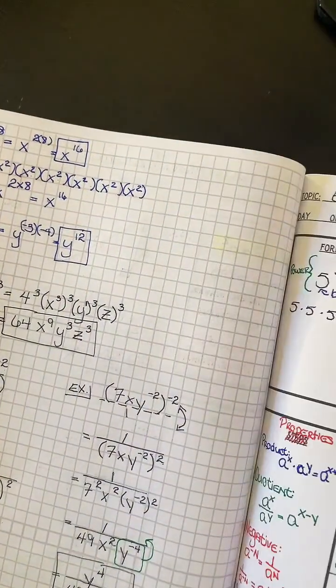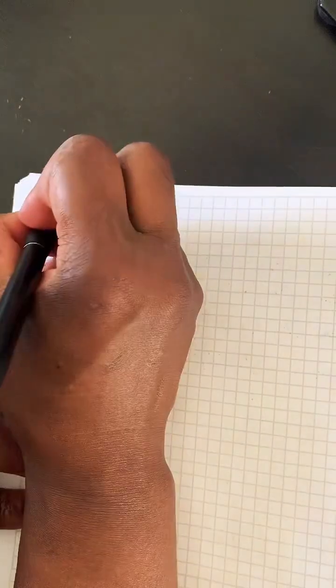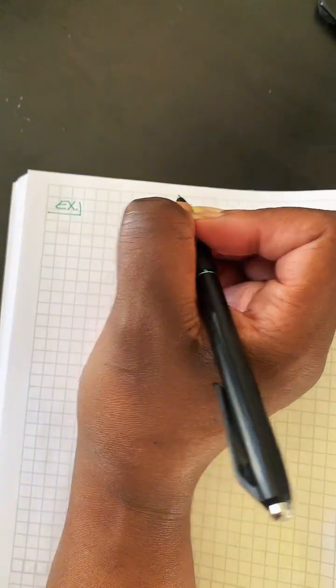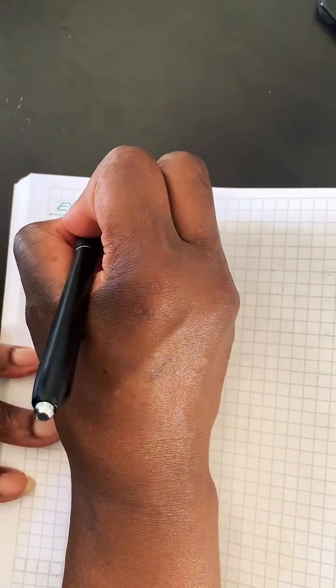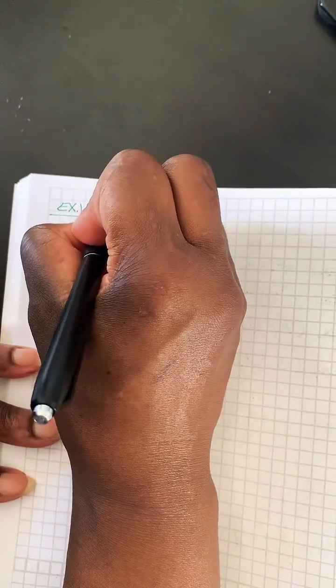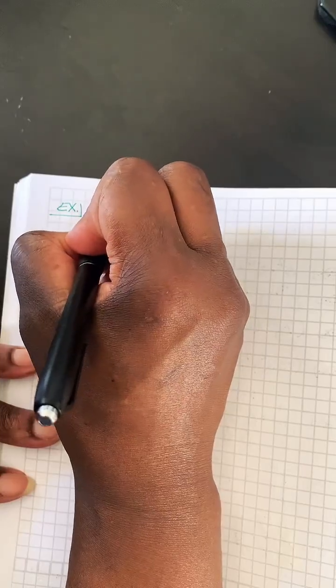So the last part, let me just make sure I get my colors correct. It's green. Okay, the last section that deals with exponents is called the power of quotients. So quotients, we're basically looking at fractions.